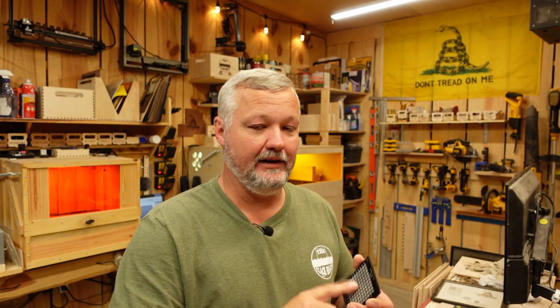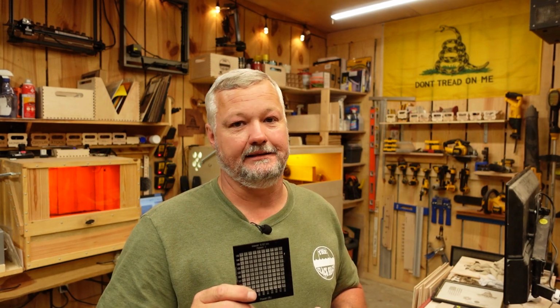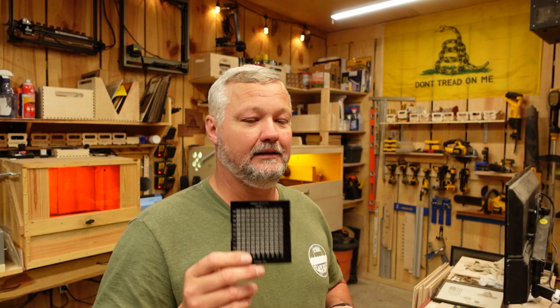Now I will tell you, with acrylic, you're going to want to run air assist. I have a lot better luck getting white lettering on black acrylic running air assist. If you don't run air assist, it pretty much just scratches it, and it doesn't make it turn white like that. Learn that one the hard way, guys. So if you're trying to get color on acrylic, I would definitely turn up the air assist.